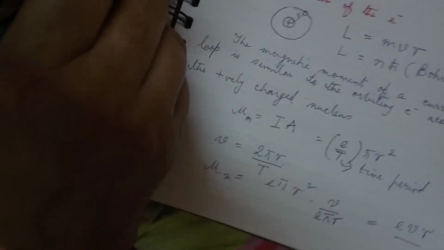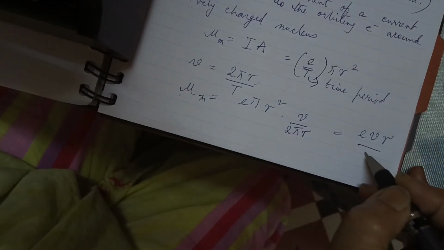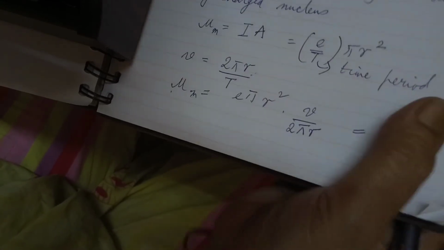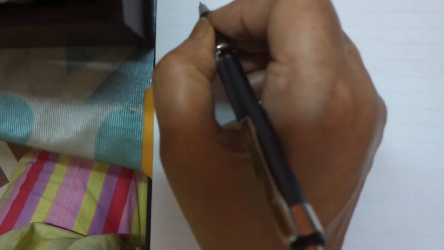This is what we'll be getting. So that is E V r by 2.